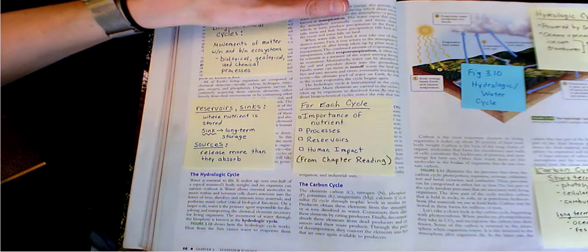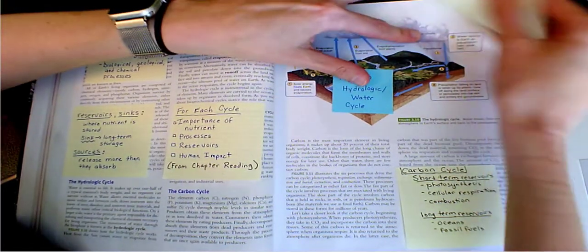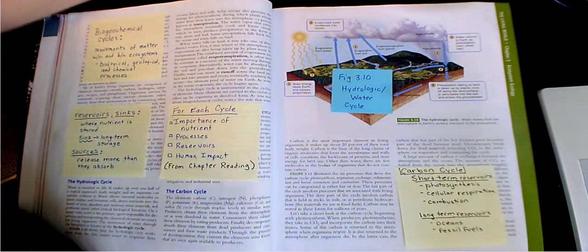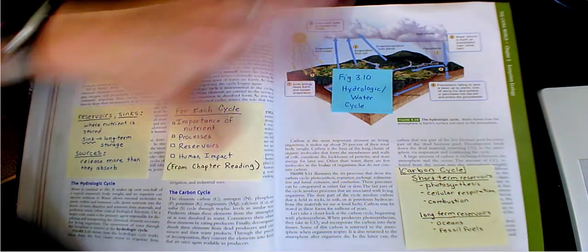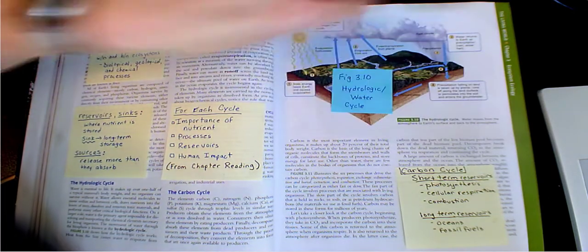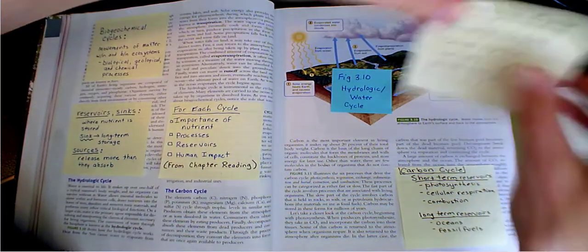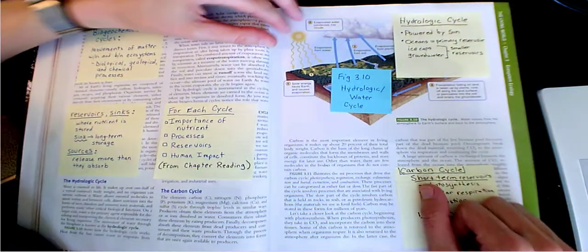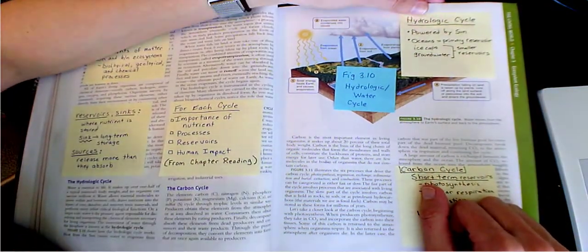So for the water cycle, we all know that water is super important. Here's a really good figure for the water cycle. So know the processes, evaporation, precipitation, those kinds of things, and how it moves. Here's an additional post-it with just a few things I wanted to highlight.